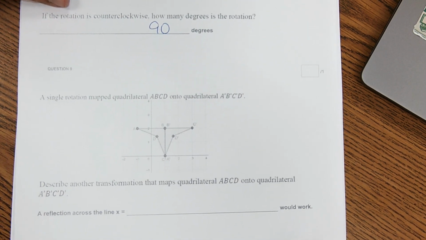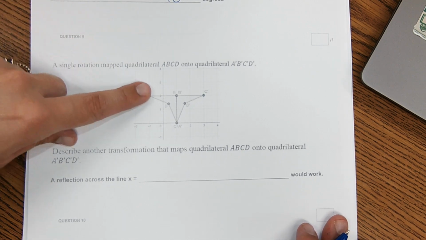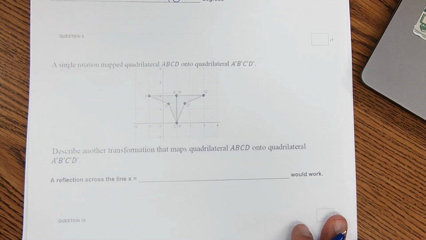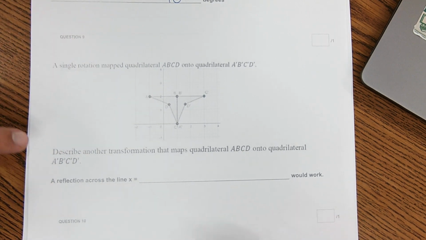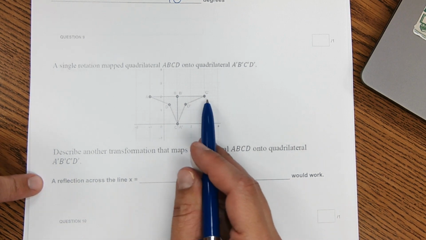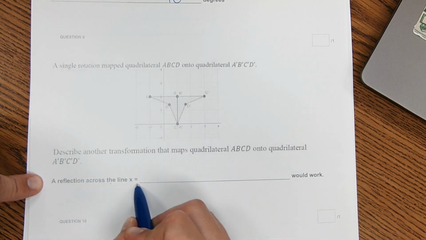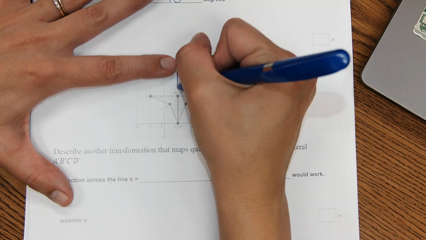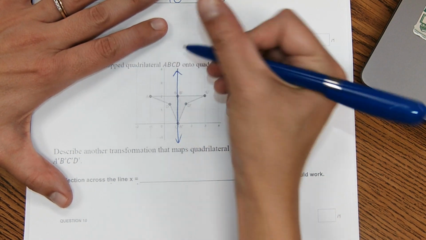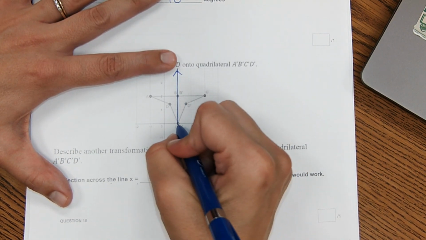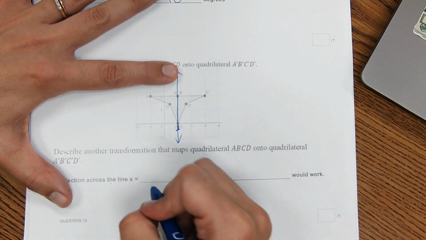And then a single rotation mapped quadrilateral ABCD onto A'B'C'D'. Again, same picture. Describe another transformation that maps this onto the quadrilateral A'B'C'D'. A reflection across the line x equals what? A reflection right here, and this is at x equals 1. There's a 1 right there. So that is at x equals 1.